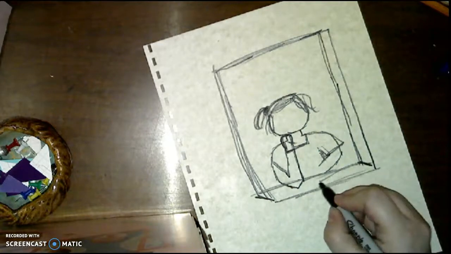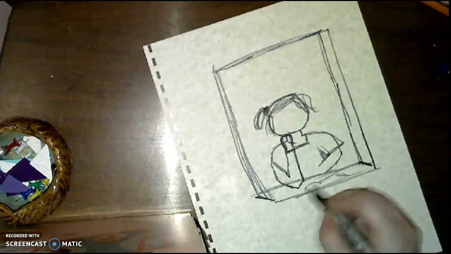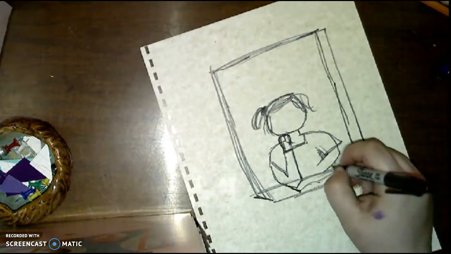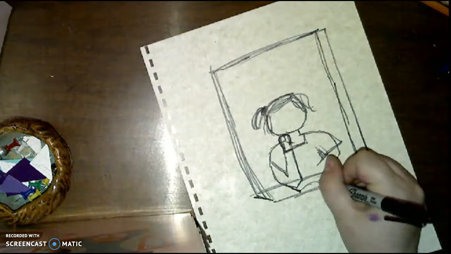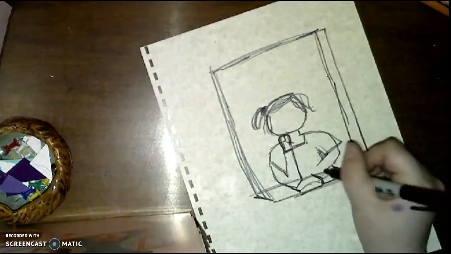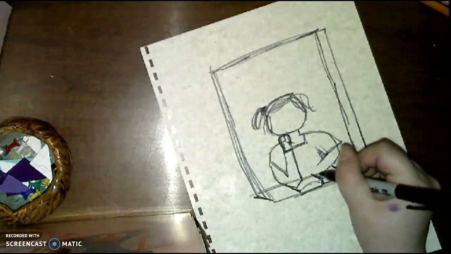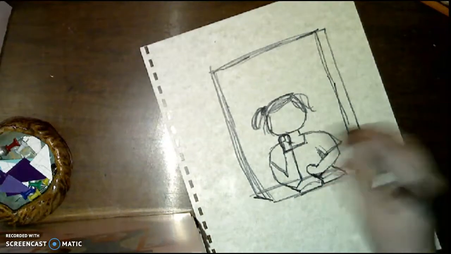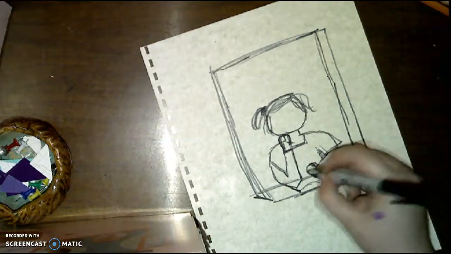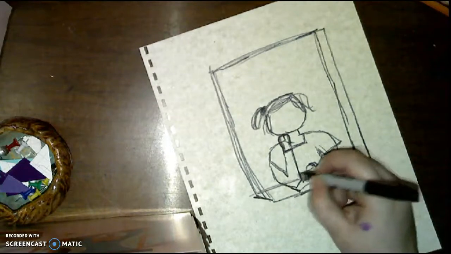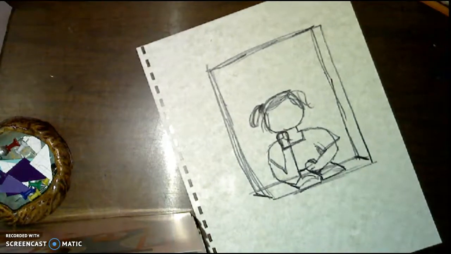And then I'm going to draw a book underneath Anna's elbow and under her arm. So now I can draw Anna's hand here, right? There we go. So there's a book with Anna.